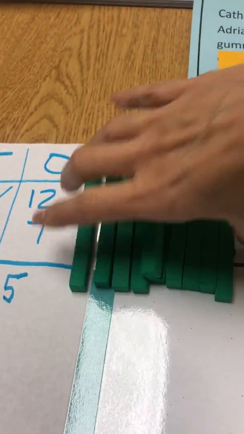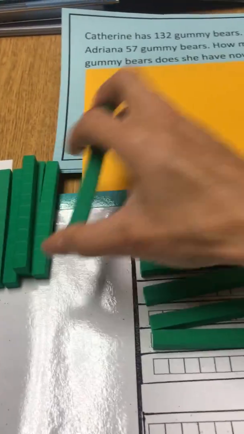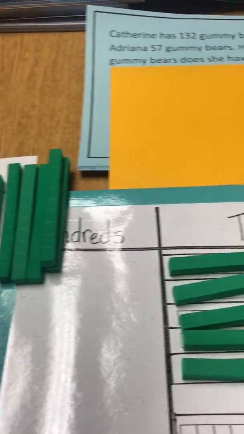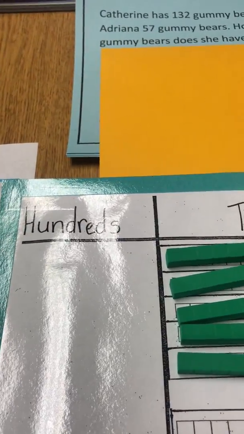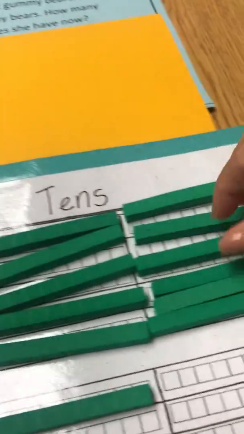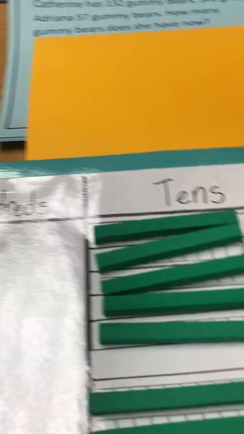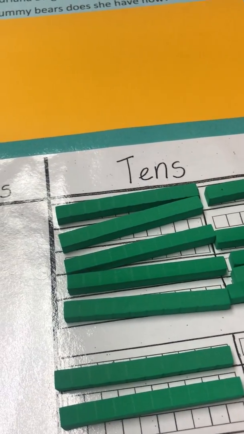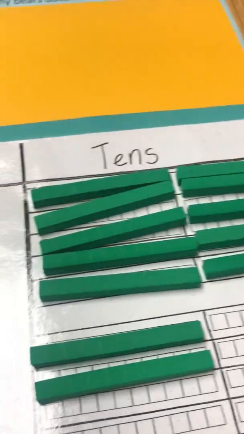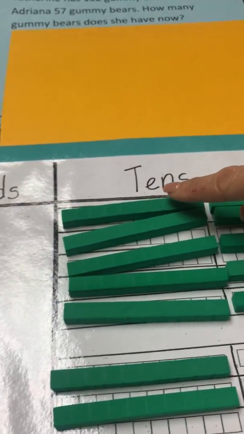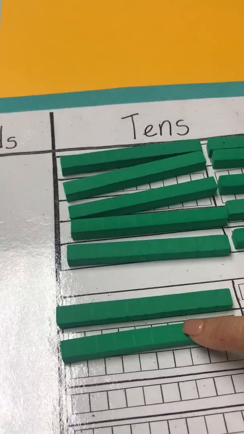All right, so boys and girls, now we have 10 tens. Let's go ahead and add them to our base 10 place value mat. Good. All right, so now we have, let's count how many tens we have now, boys and girls. Count with me. 1, 2, 3, 4, 5, 6, 7, 8, 9, 10, 11, 12.